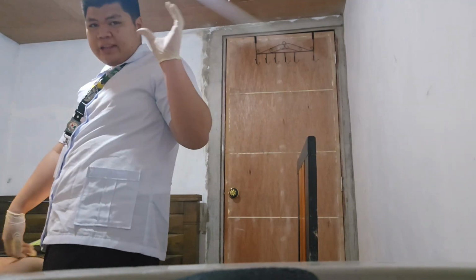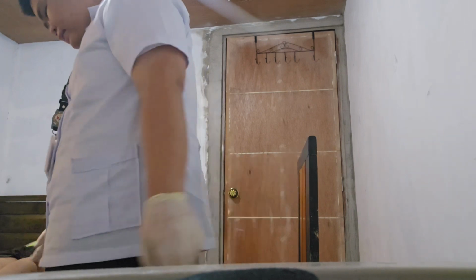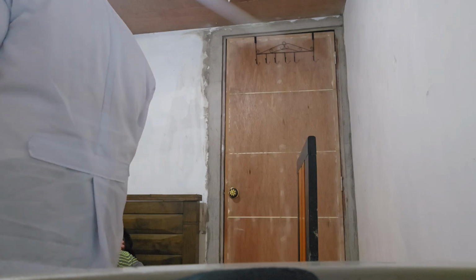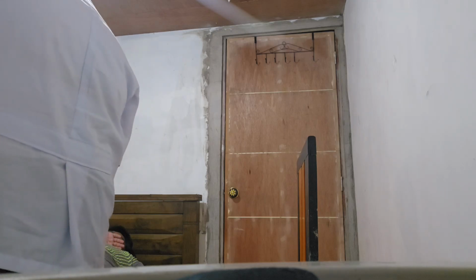And wala naman po akong narinig na clicking sounds during the McMurray test. Then, slightly pain in these maneuvers.